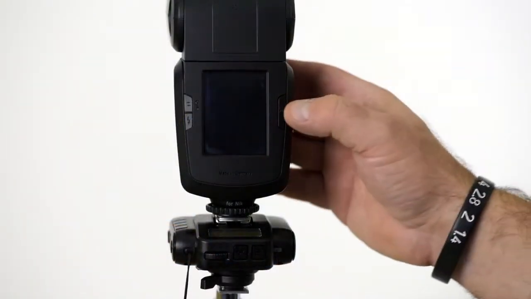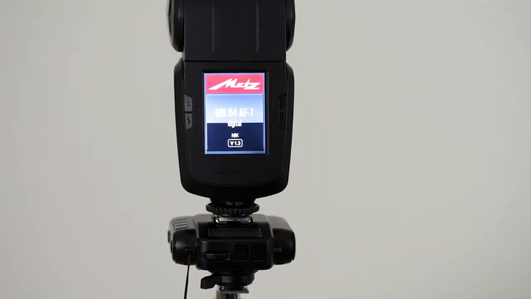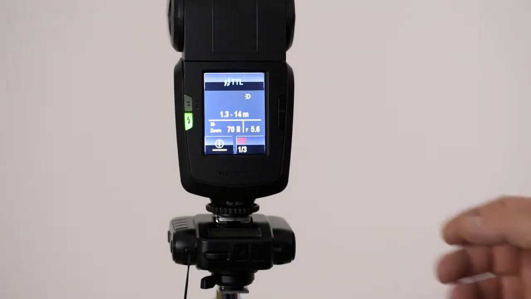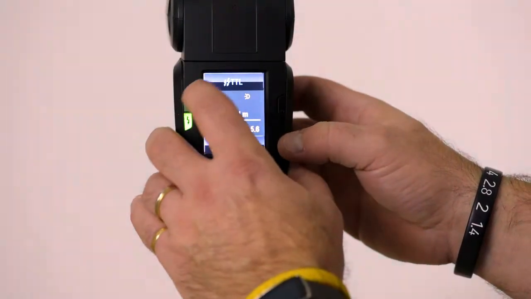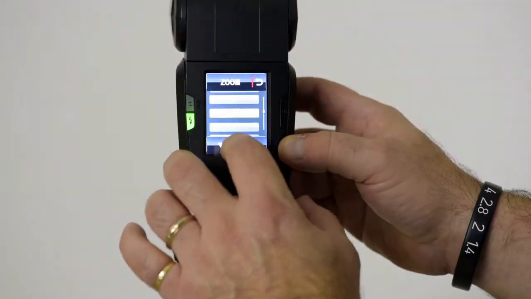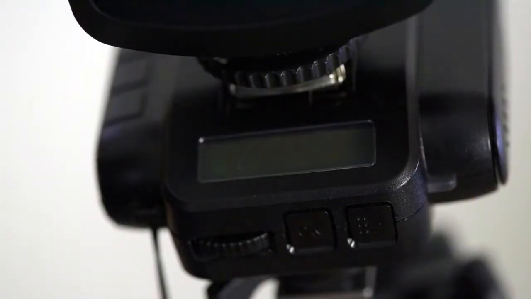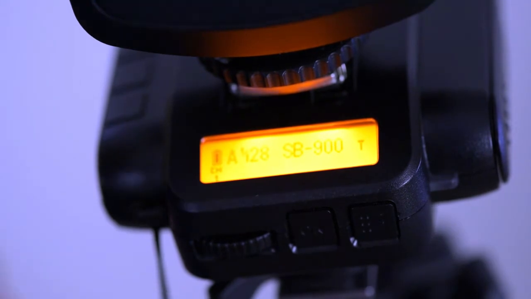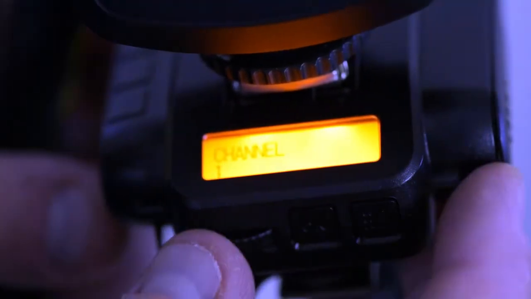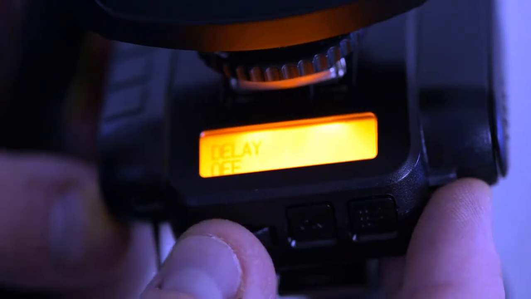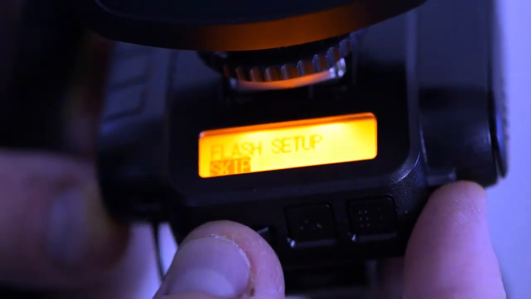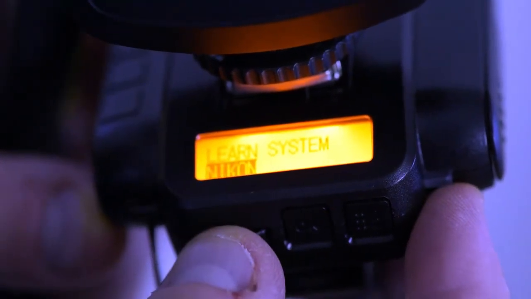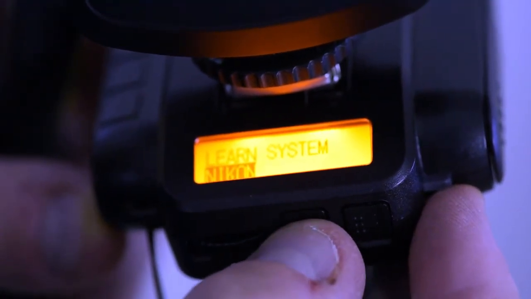So let's turn on the MET's flash and make sure it's in TTL mode and set the maximum zoom if we can set that. So then we turn on the V6 in RX mode, press mode, scroll to flash setup, press OK, start learning, press OK again, and we're going to tell V6 what kind of flash we have on here, at least the system.